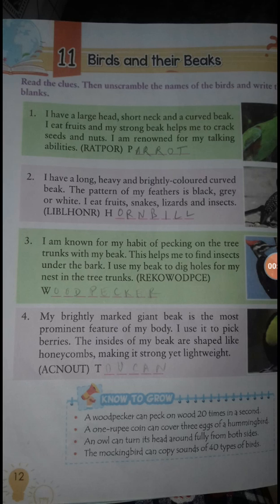As you see on page number 12 there are birds and their beaks, so you have to identify the bird with their features or characteristics written in the boxes. Like first one is, I have a large head, short neck and a curved beak. I eat fruits and my strong beak helps me to crack seeds and nuts. I am renowned for my talking ability. So who is renowned for his talking abilities? It is parrot. As you can see there is a picture of parrot right away in the same box.